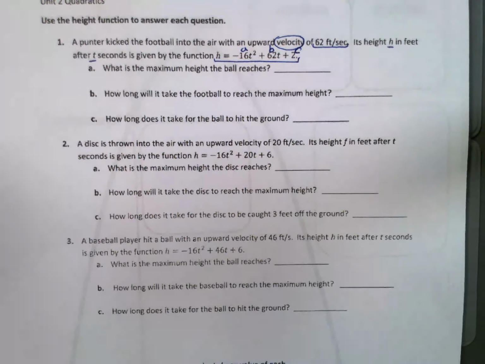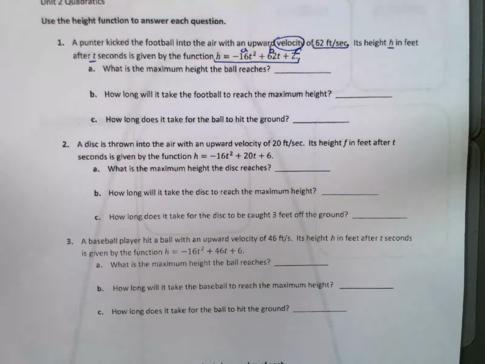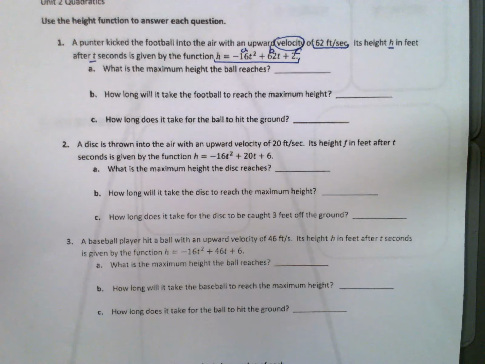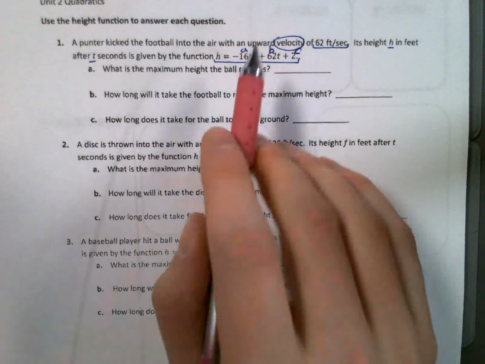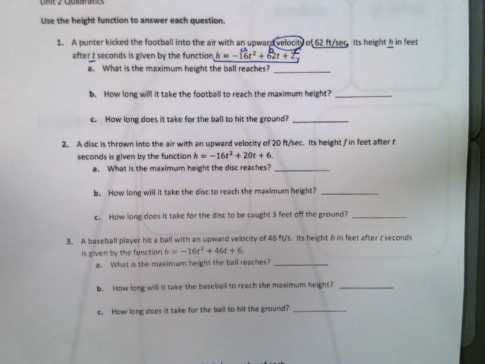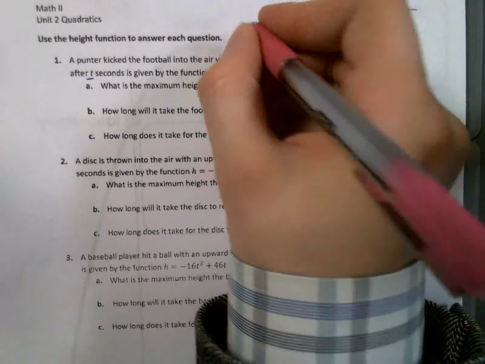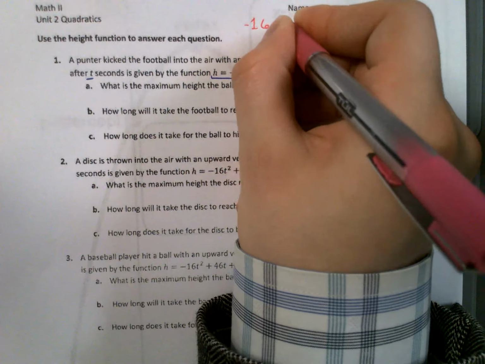Now, when it comes to the velocity, the only thing I really want you to worry about at this point, and you'll learn about this more when you get into science, physics, pre-calculus or calculus, is you will learn what each of these numbers are, how to calculate them, how to find them, etc. But right now, I just want you to associate the correct portions of each. The number in the front, negative 16, is acceleration.